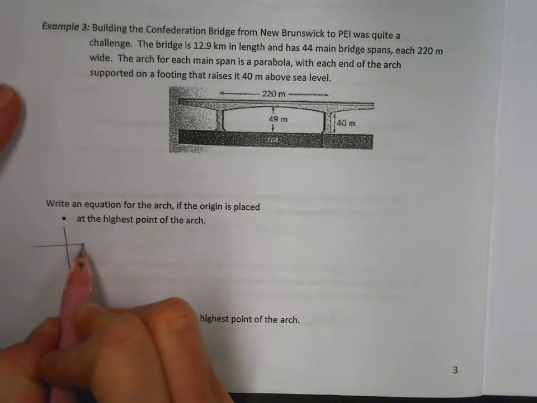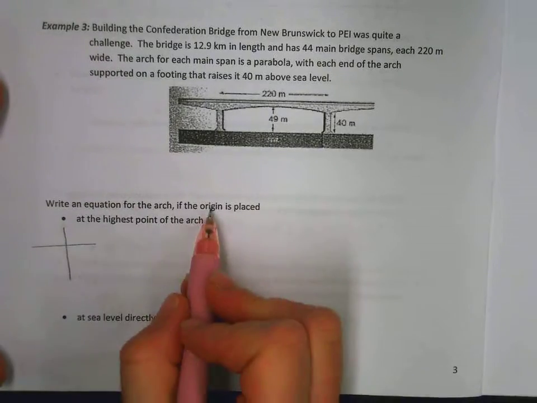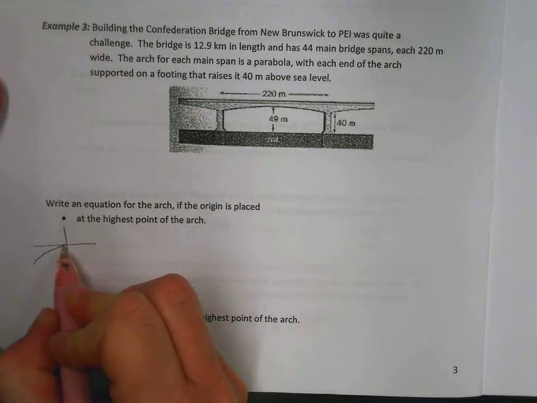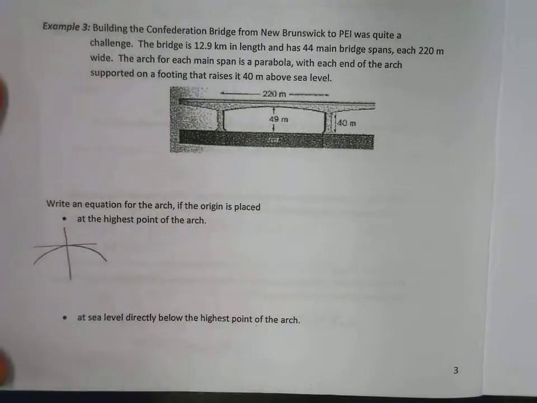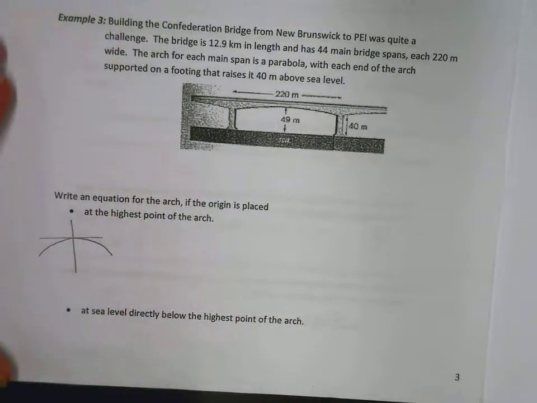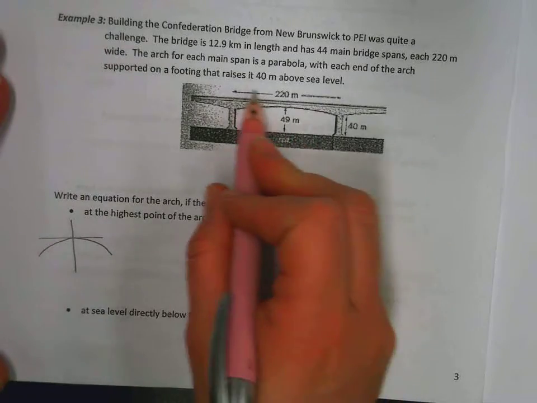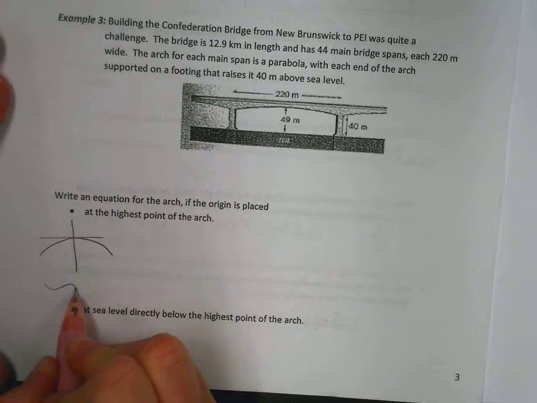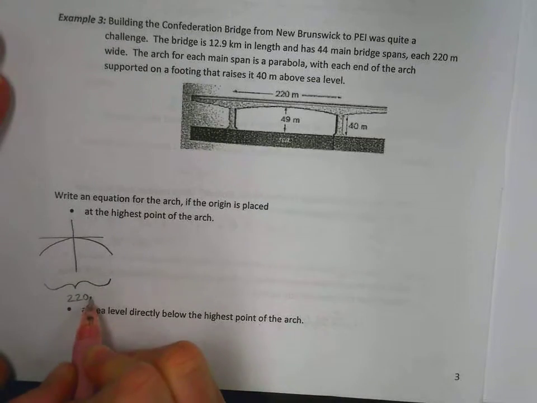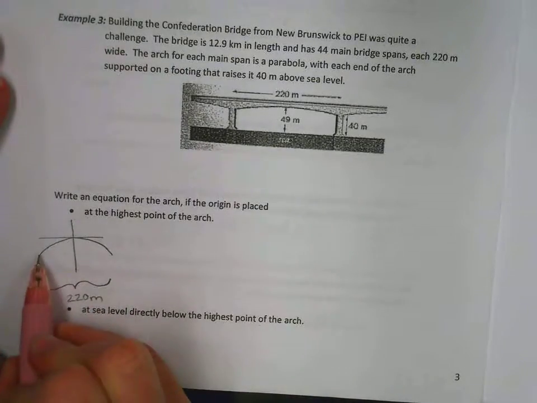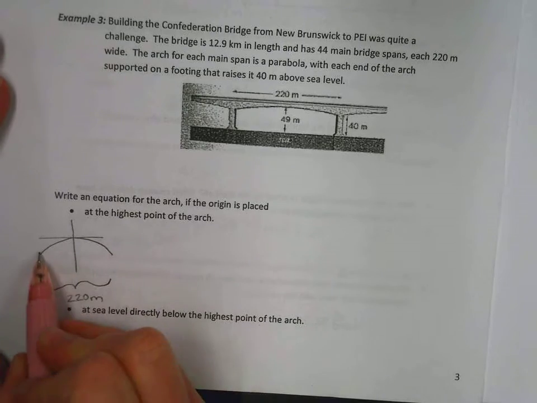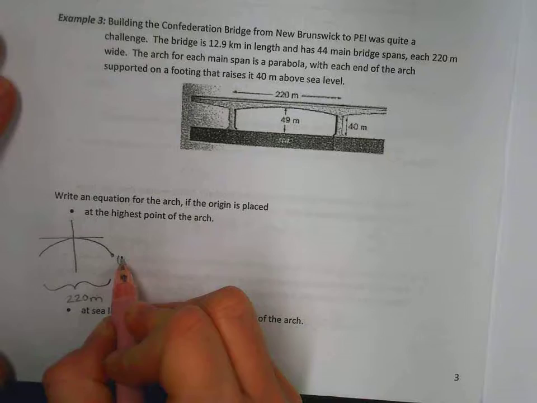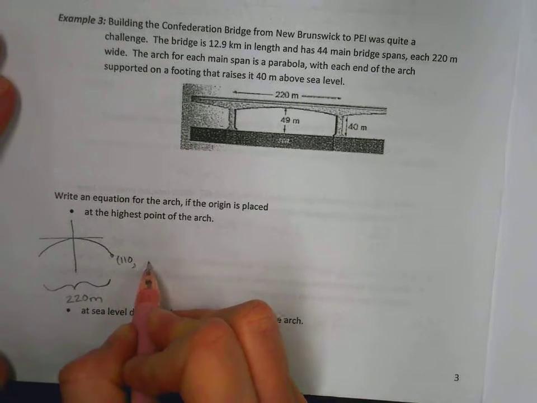So thinking about this parabola in terms of a coordinate grid now, we know this spans a total of 220 meters. And because we know parabolas are symmetrical, this point over here is going to be a positive 110, comma something, and this would be a negative 110, comma something. Now we need to think of the y value of this on a coordinate grid.